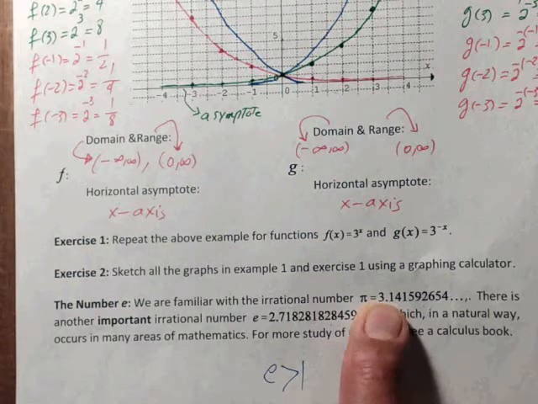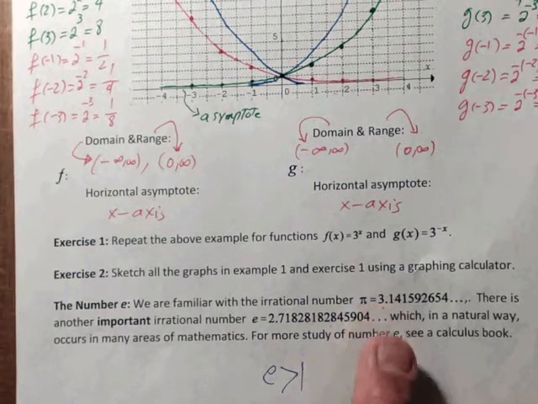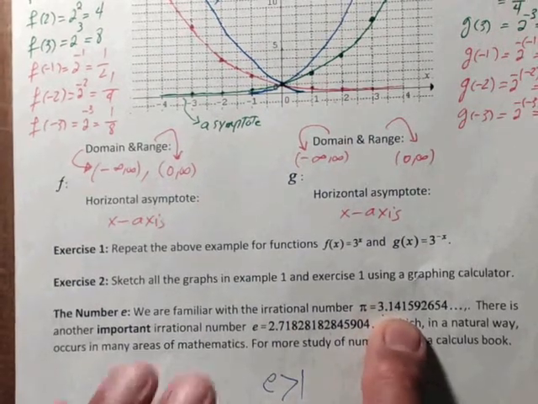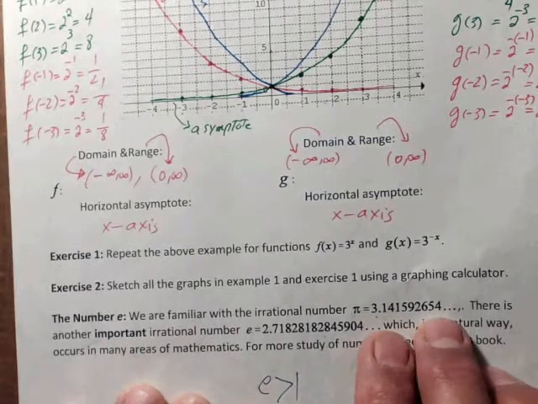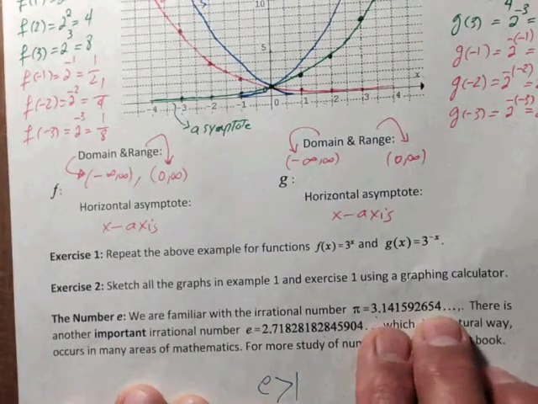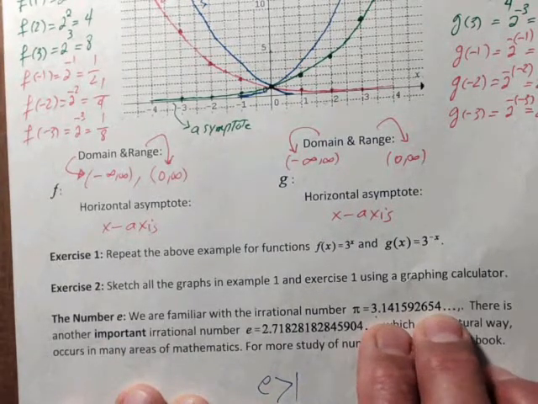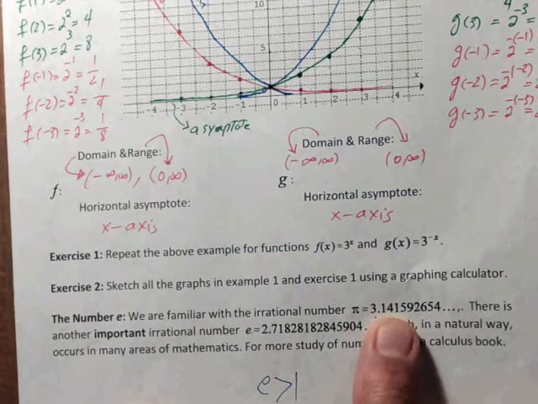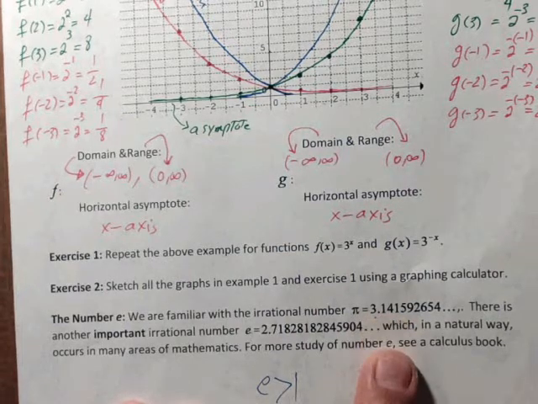We used it to find the area and perimeter of a circle, and its value is about 3.14, and the decimals never repeat, nor do they terminate. So it is an irrational number. But as ugly as this number is, we use it to find the area of a circle.